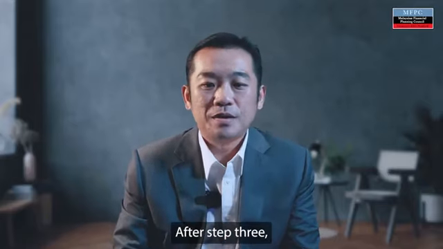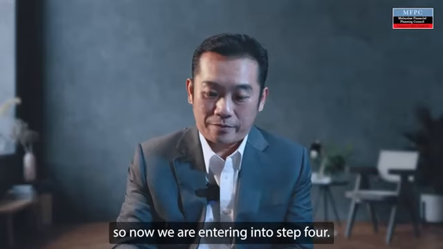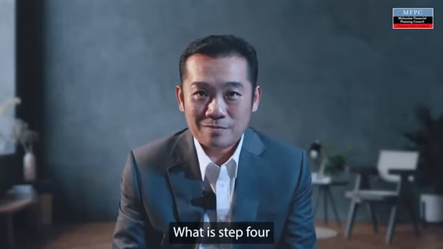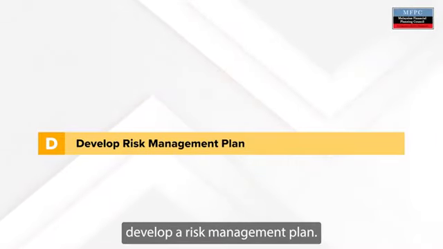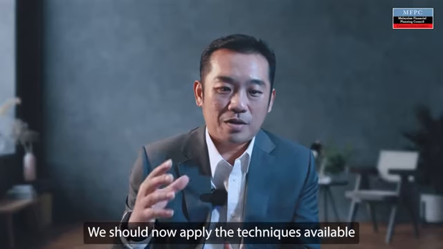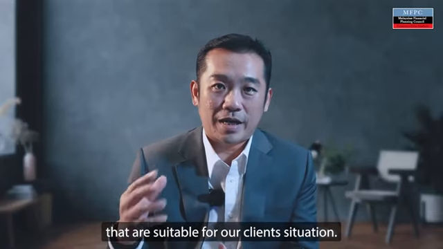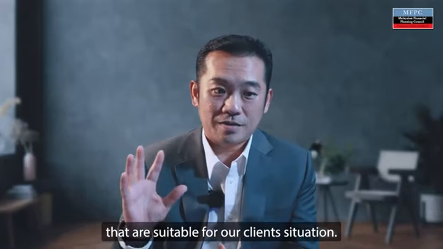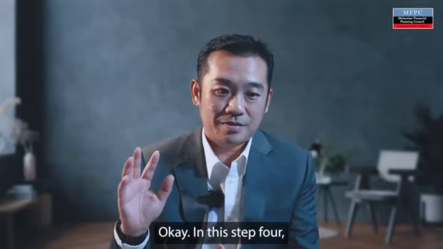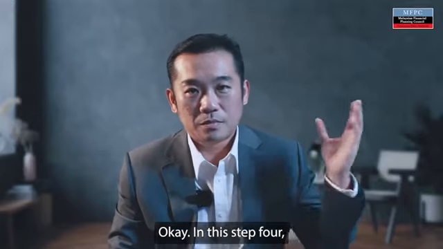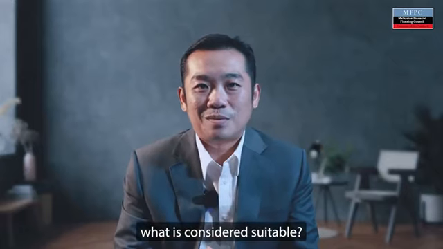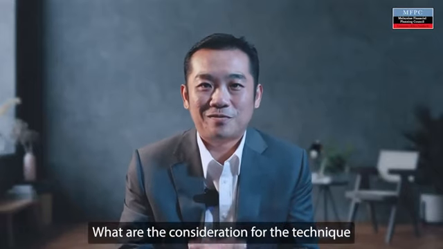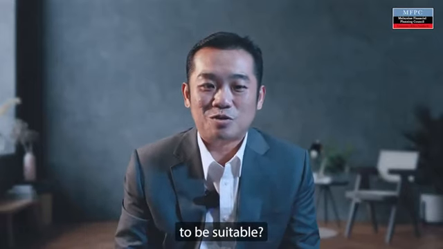After step 3, we are now entering step 4. What is step 4? We start with D, which is develop a risk management plan. We should now apply the techniques available that are suitable for our client situation in this step 4. When we talk about suitable, what is considered as suitable? What are the considerations for the technique to be suitable?